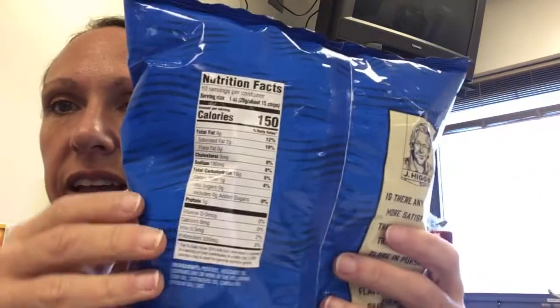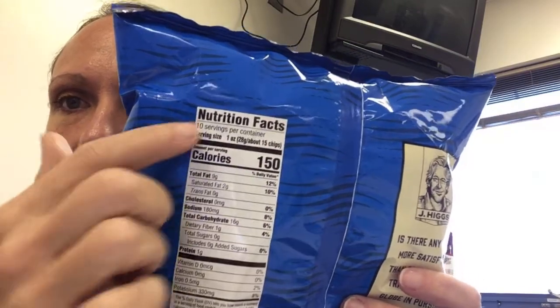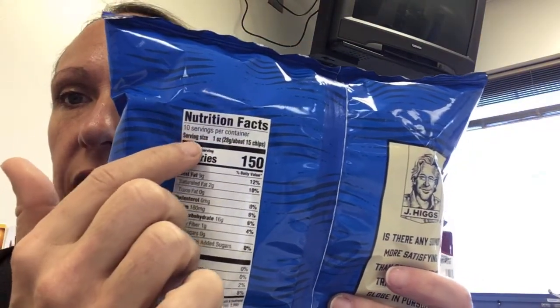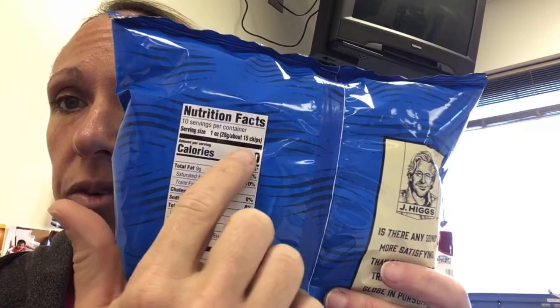The same thing with our chips. If you're looking at this serving size of chips, there's 10 servings per container. The serving size, what you should have, is 15 chips. So that's all you get is 15 of these chips.